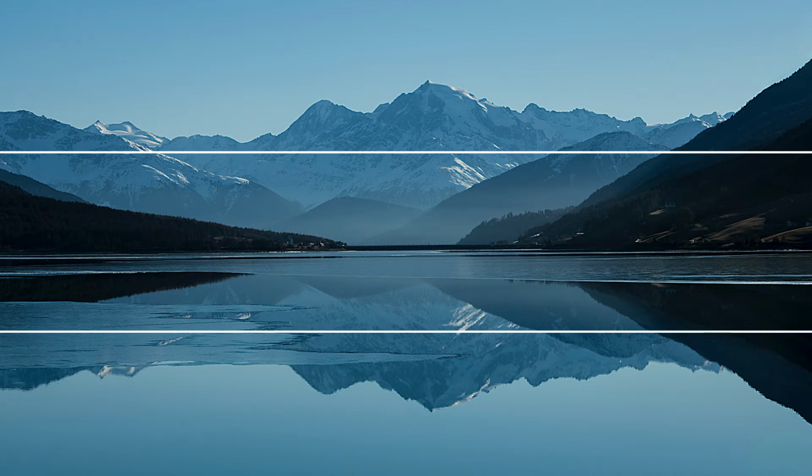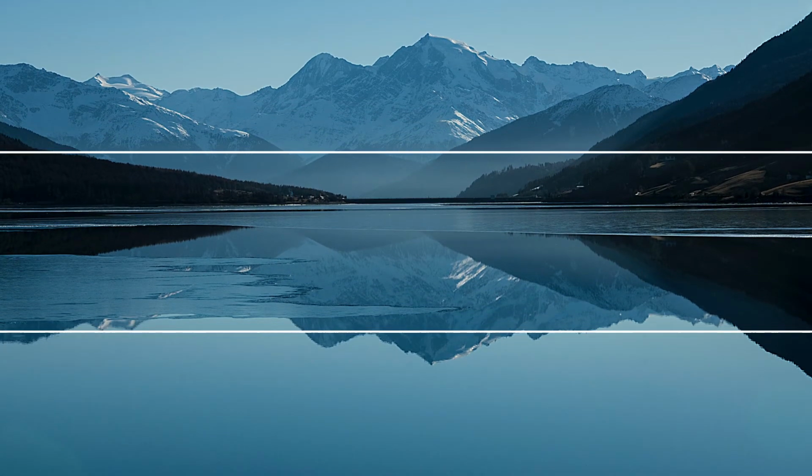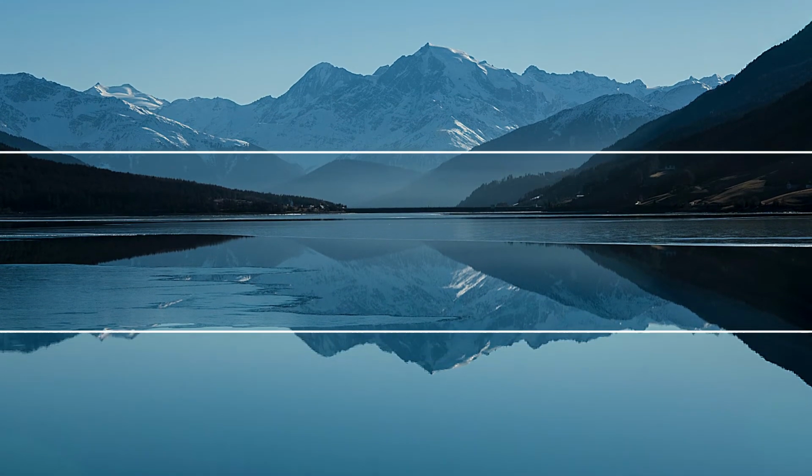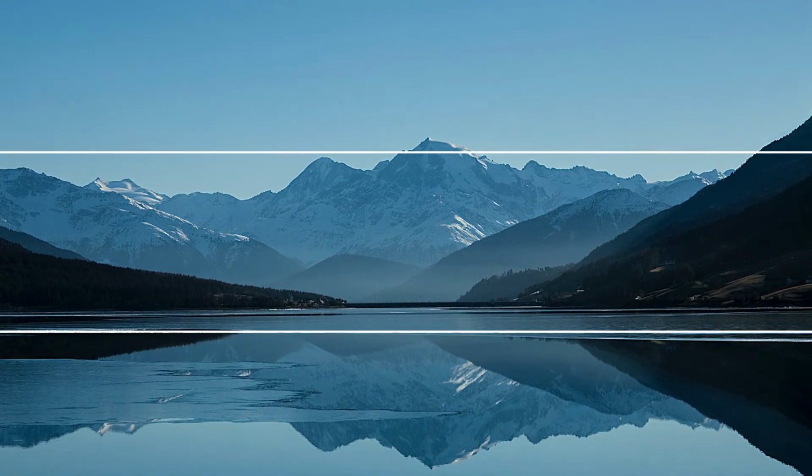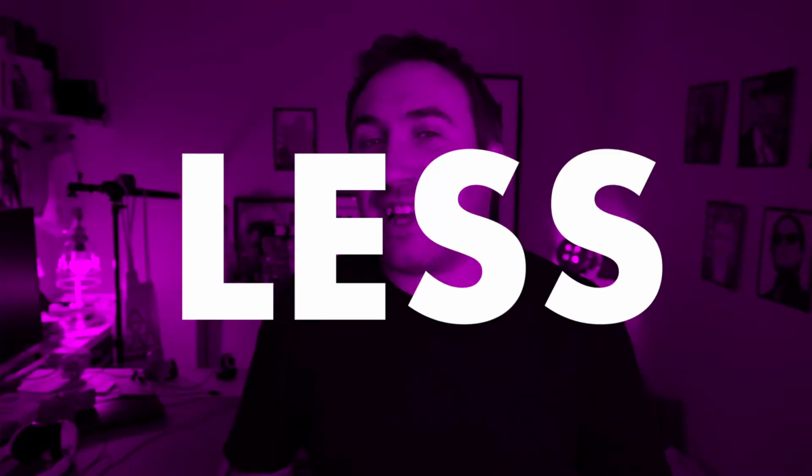The same is true if your composition contains a landscape. If you stick your horizon line on one of the third horizontal lines, the picture is going to end up looking less sucky than if you stuck it bang in the middle. And that really is actually the key phrase here, making your images less sucky.